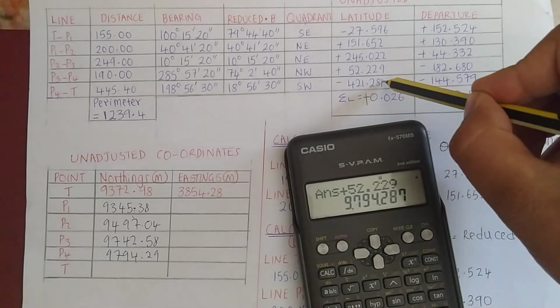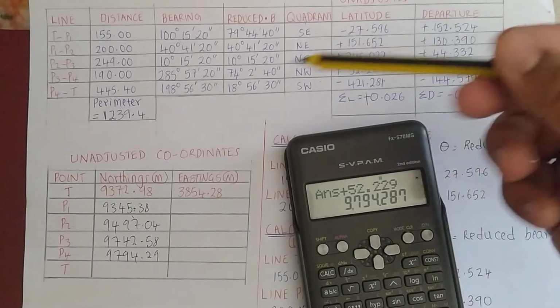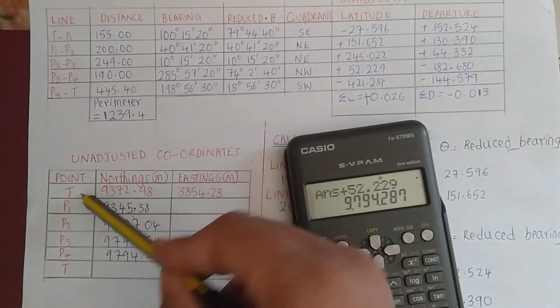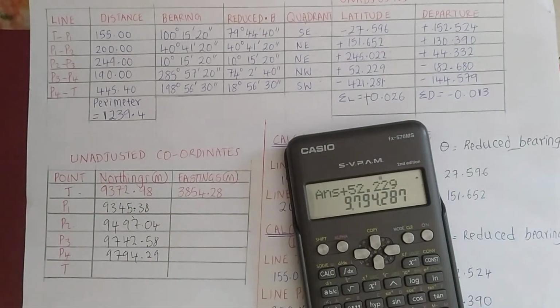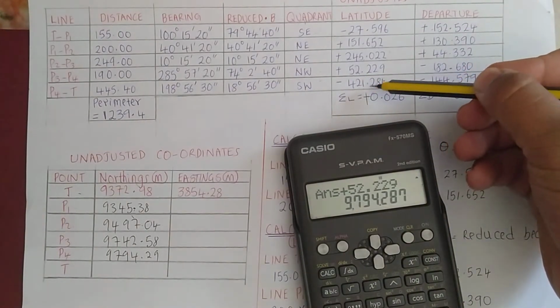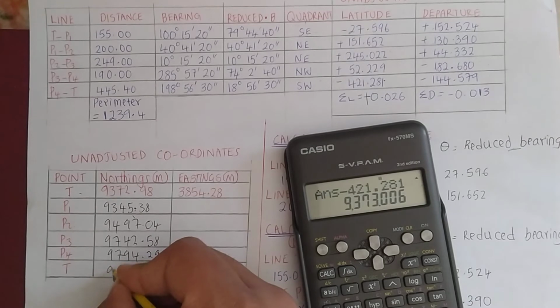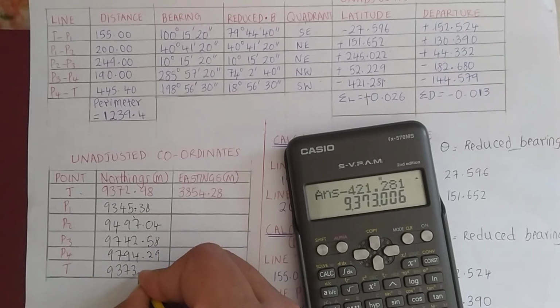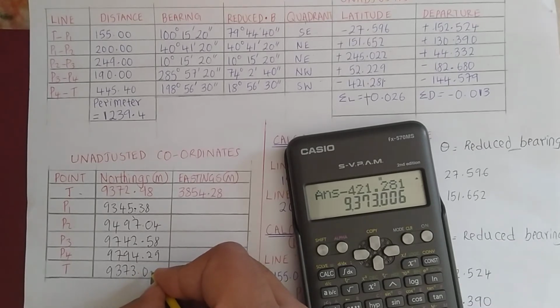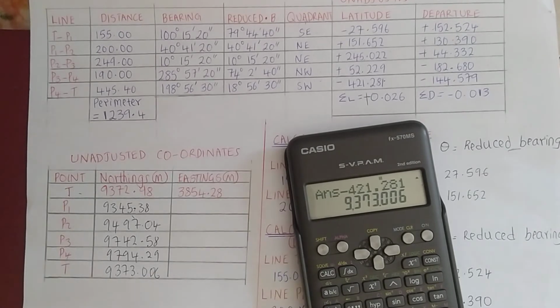Then the coordinates of T: because this was a closed traverse, we have point T and point T again at the end. Now I subtract 421.281, and I'm getting 9373.006.